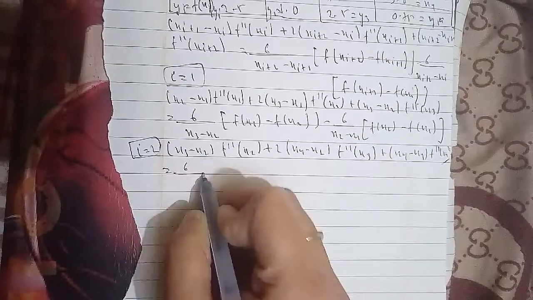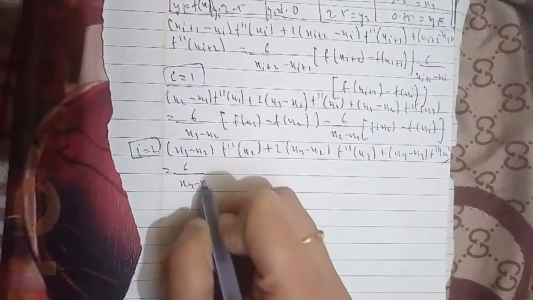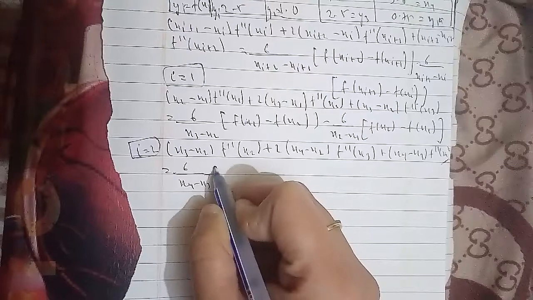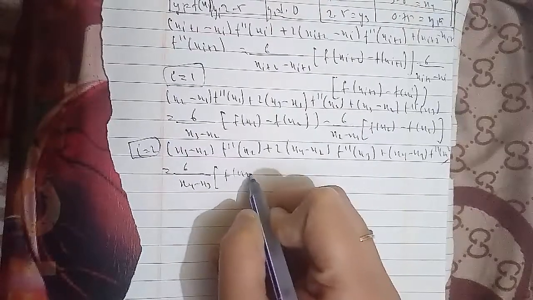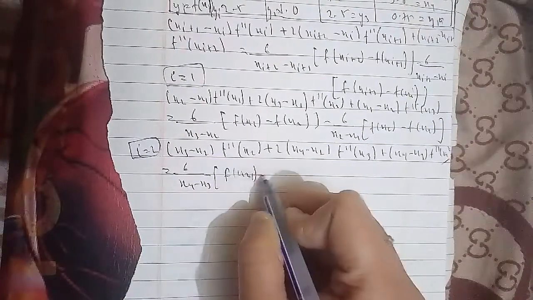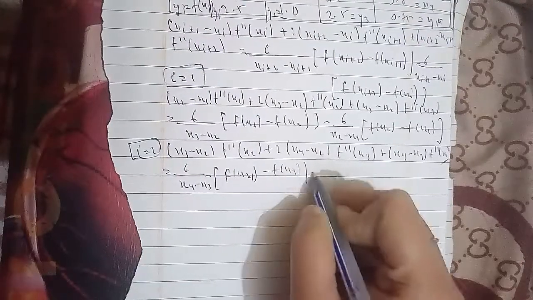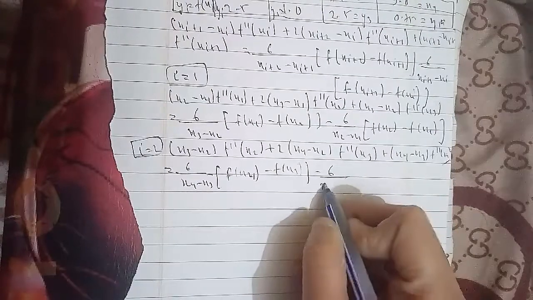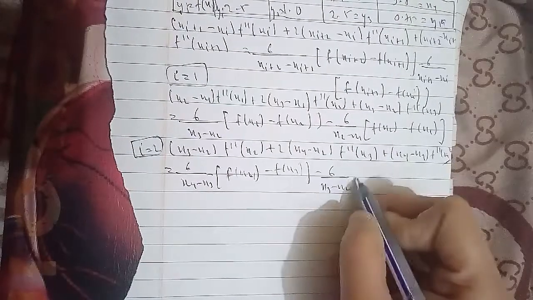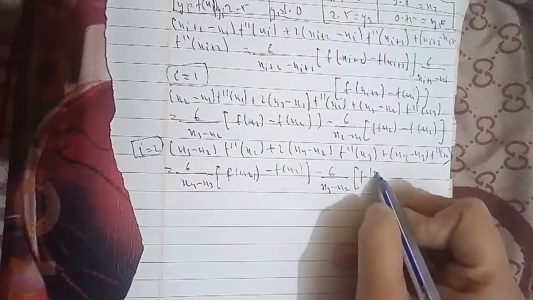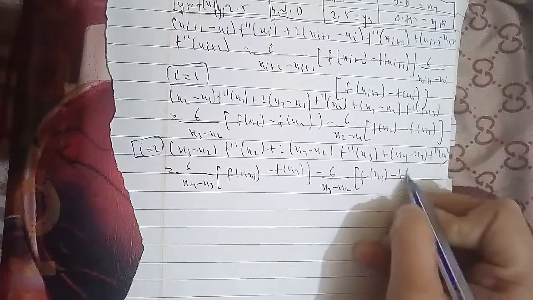equals 6 upon (x4 minus x3) times (f(x4) minus f(x3)) minus 6 upon (x3 minus x2) times (f(x3) minus f(x2)).